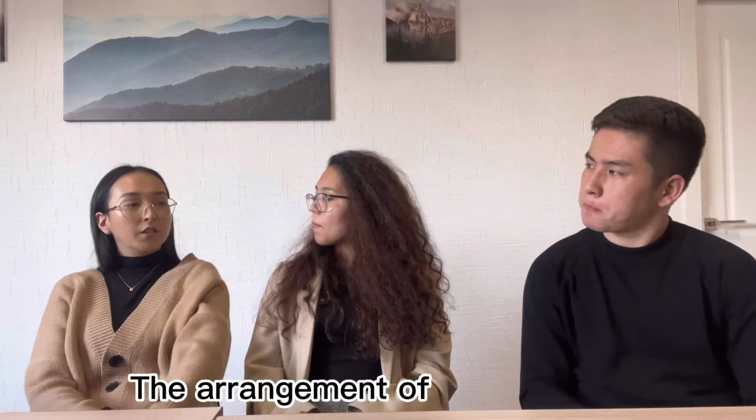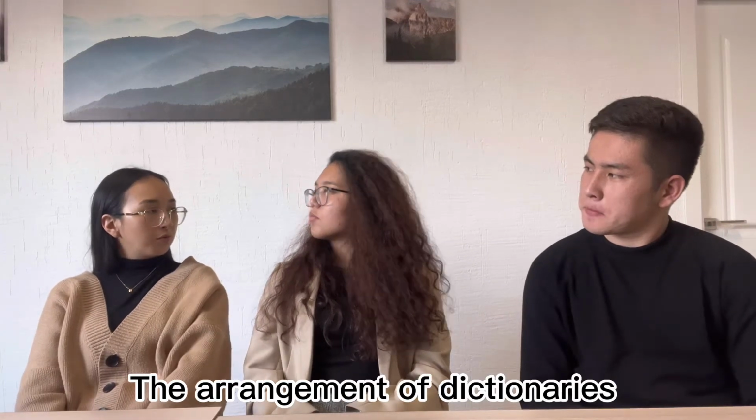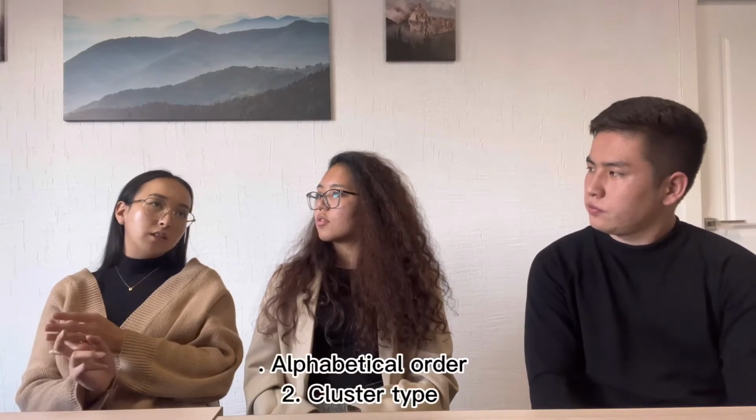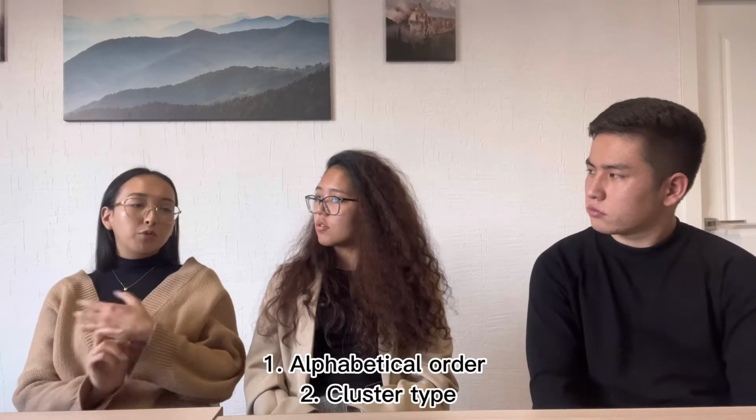I think that the arrangement of dictionaries is also important to consider. By the way, there are two types of arrangements: alphabetical order and cluster type. But for me, the second one is more convenient because the words are connected to one cluster and it's easy to remember. Yes, actually, I agree with you.